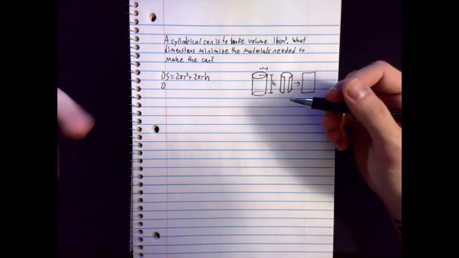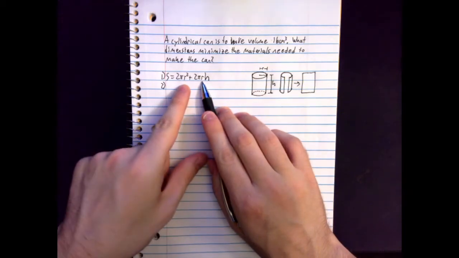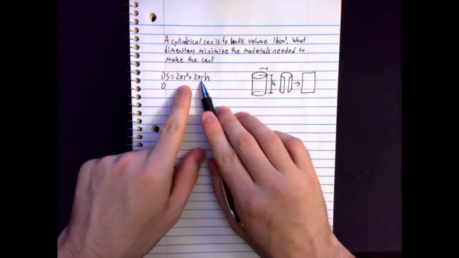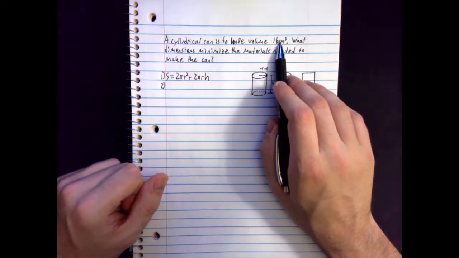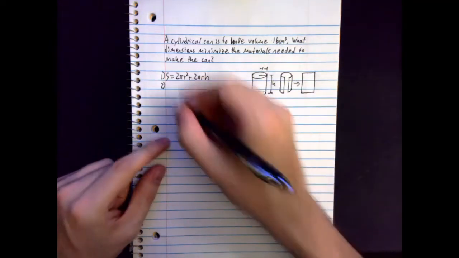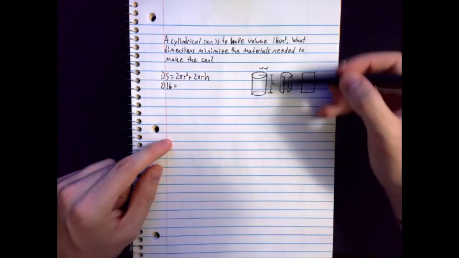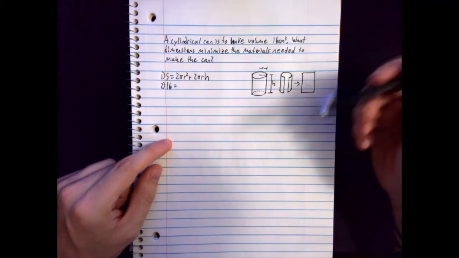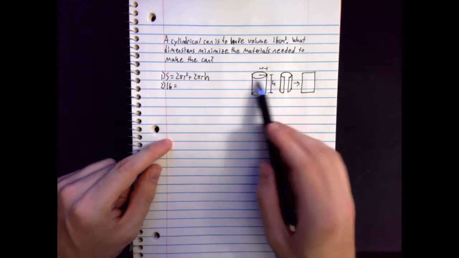So what's another relationship that I can use to reduce this to one variable? Because currently it depends on both the radius and the height. Well, I know that the volume is fixed. It's fixed at 16 cubic centimeters. So I know that 16 is equal to, and now I need to think about what the volume of this can is. Well, the volume is the height times the area of this circle.